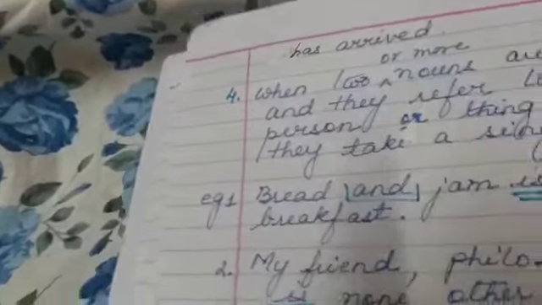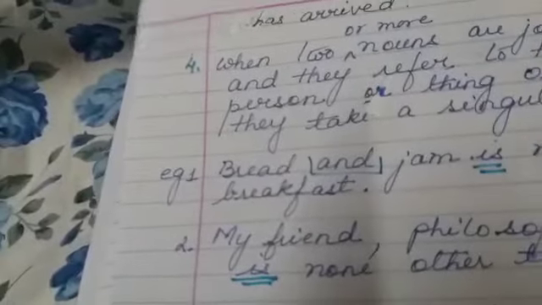So even though we added and, here also we see that they are one. So we have used the singular form of the verb, that is has arrived. And I've taught you in tenses also, active passive also, has, have, had always takes the third form of the verb.